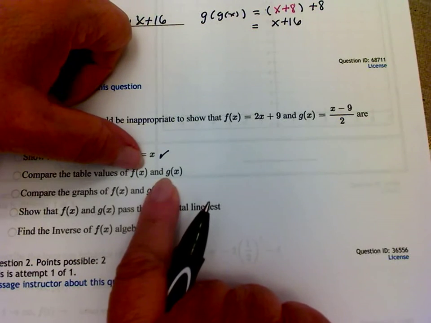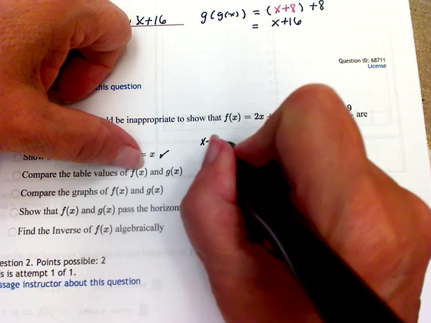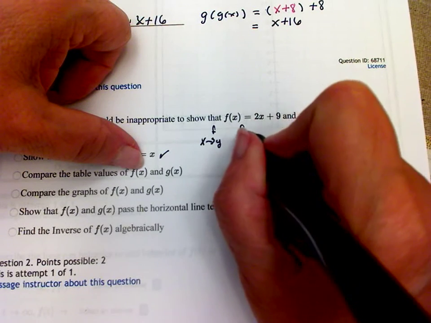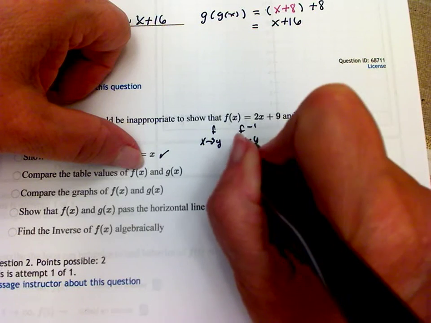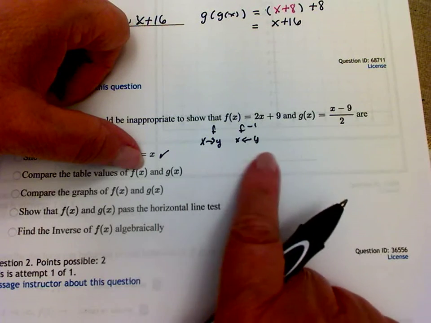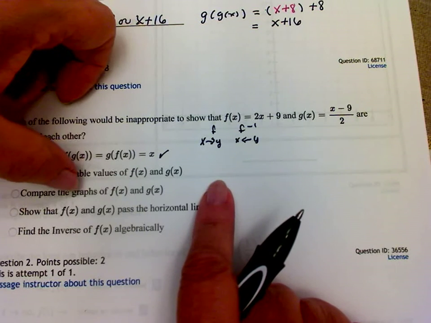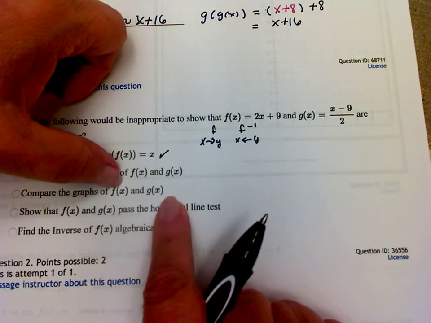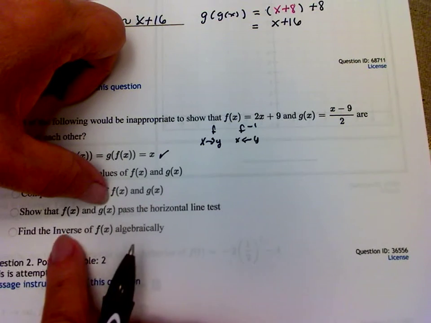Well, a table of values would work because if x goes to y for the function, the inverse means that y has to return to x. So if you had the two tables together, you would notice that x and y would be reversed. Compare the graphs. That certainly would work too, because I've got symmetry across the line y equals x.